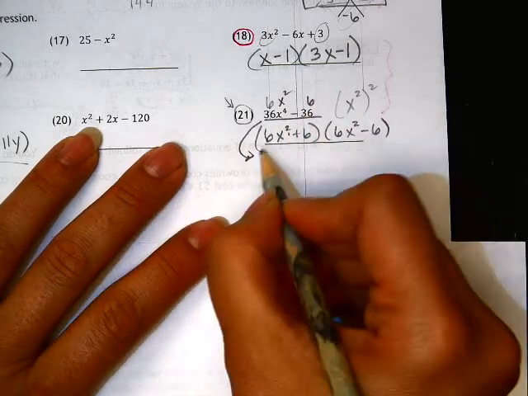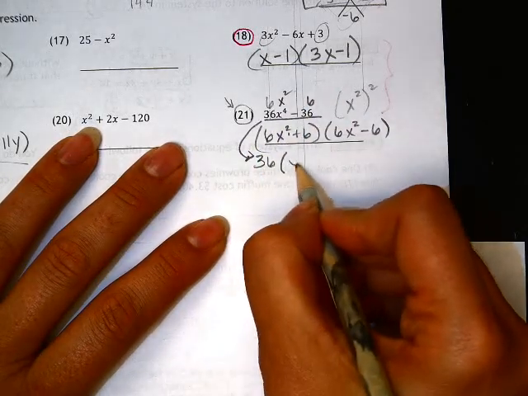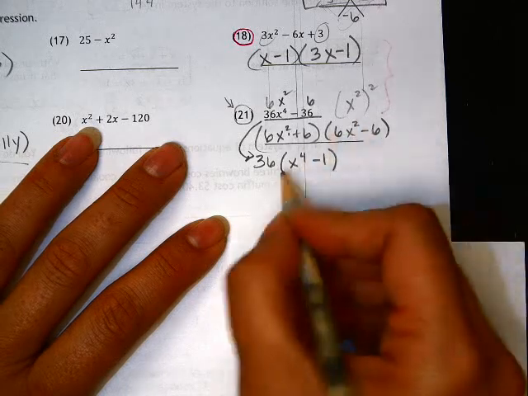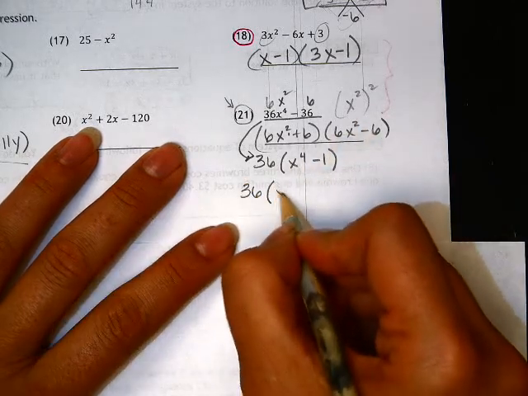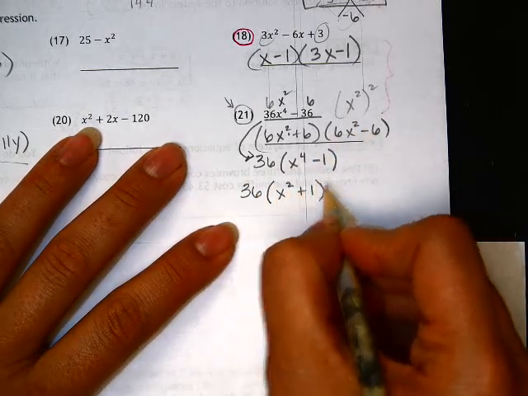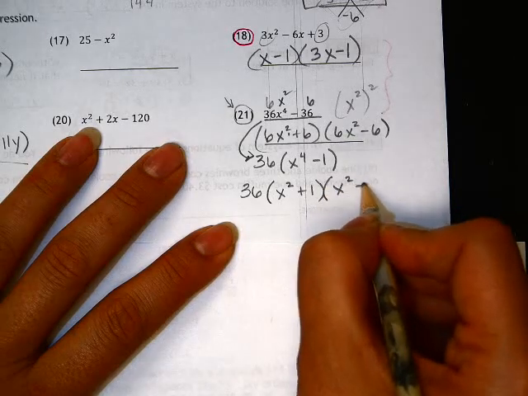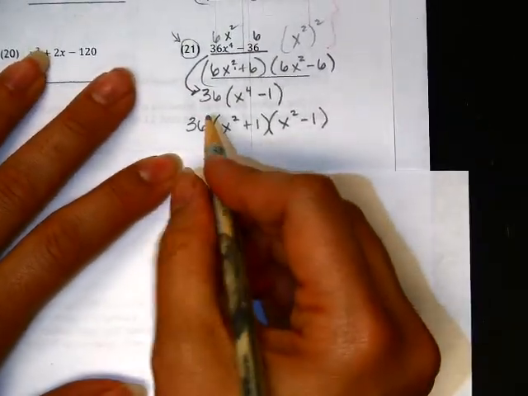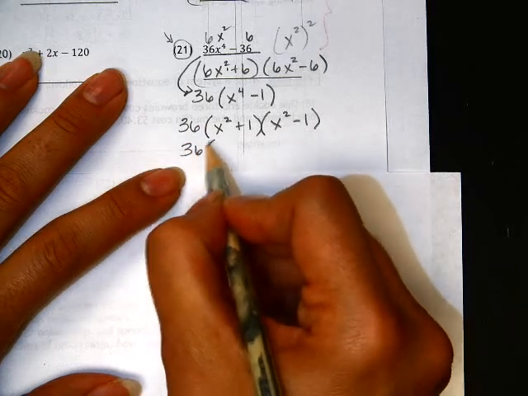A little icky because we could have done better. We could have pulled out a 36 first and been left with x to the 4th minus 1. If we had done that, then I would have taken the square root of that, the square root of that, the square root of that, minus the square root of that. Oh, and then life would have gotten fun, people.